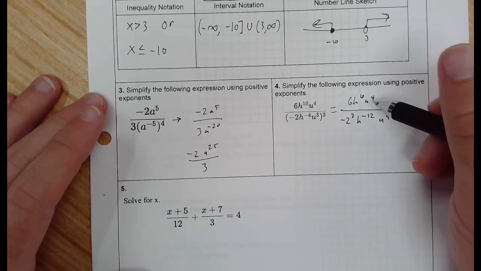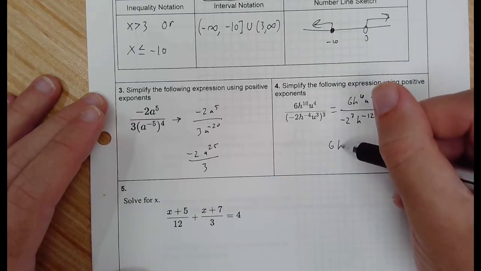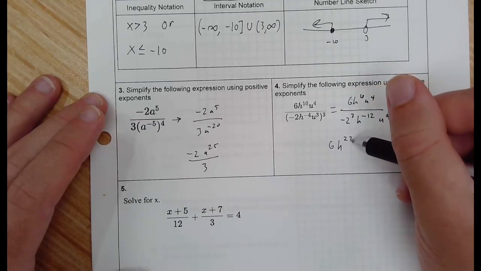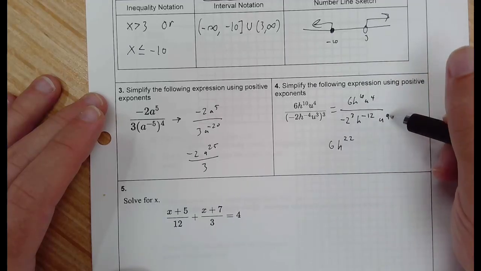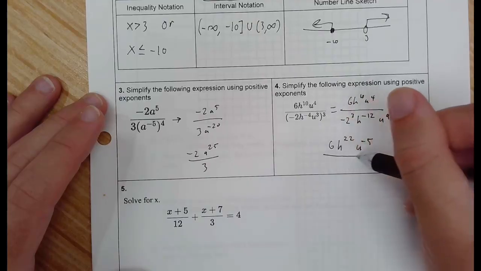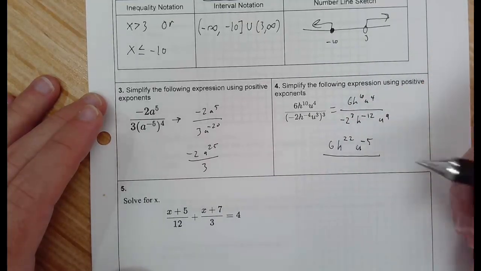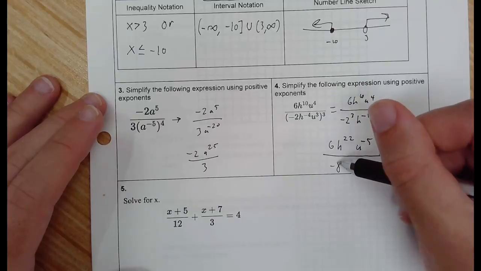And then we'll combine what we can combine. So look, 10 minus negative 12 gives 6h to the 22. And then u to the 4, 4 minus 9 is u to the negative 5th. All over, as we said before, negative 2 to the 3rd. That's negative 2 times negative 2 times negative 2, which is negative 8.